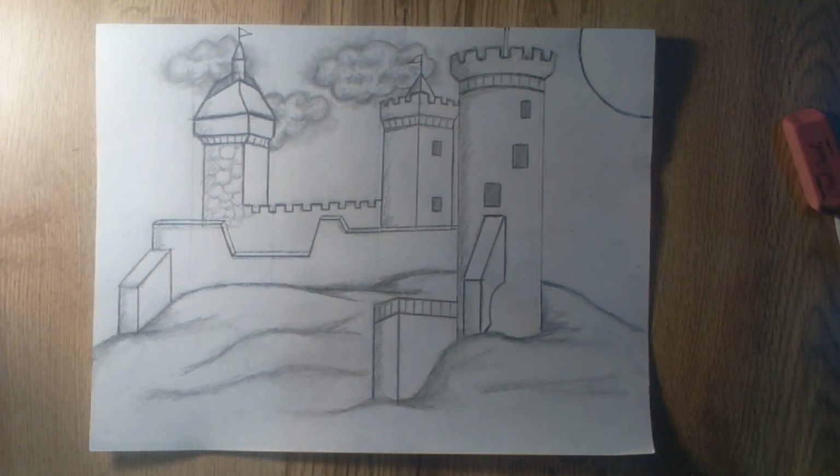Okay, these are all decisions that you're going to have to make, and I am very much looking forward to your castle designs.